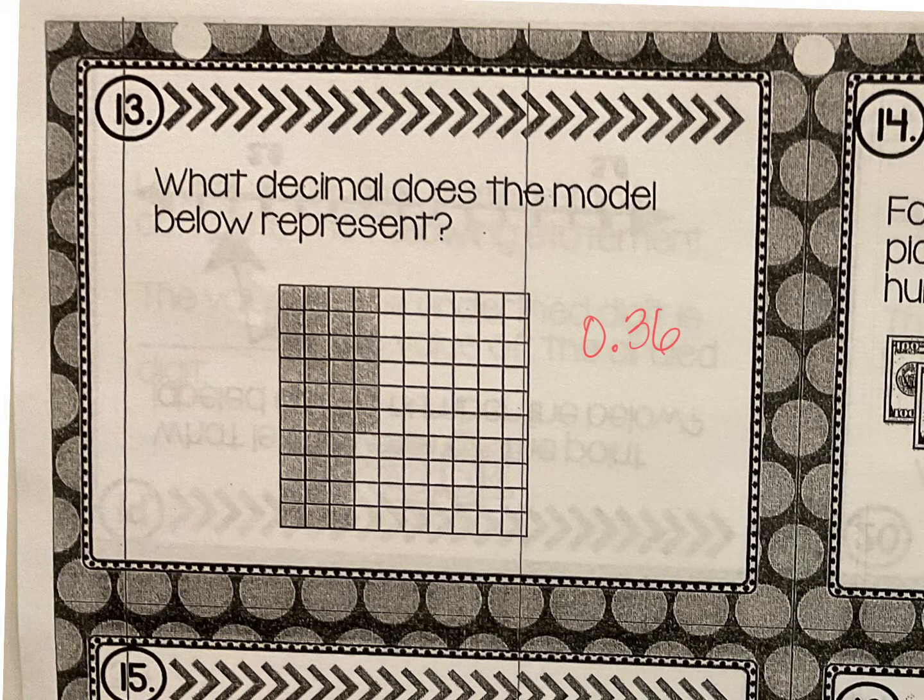Just like that. Okay, remember, if you don't remember how to write a decimal, guys, you can always put it like this. We've got ones, tenths, hundredths. That 36 needs to end in the hundredths place.